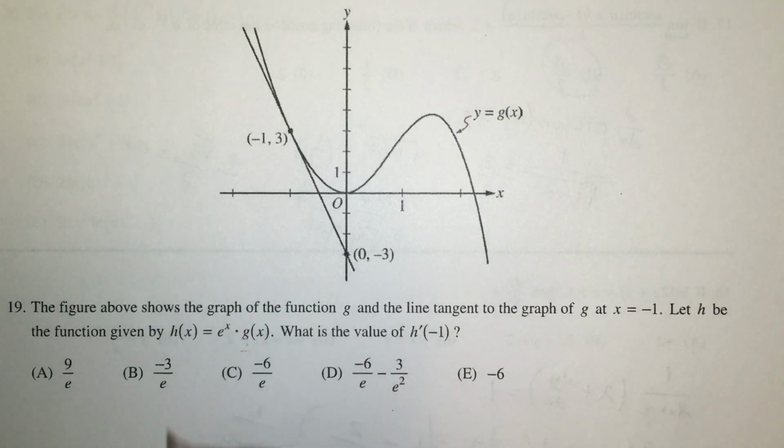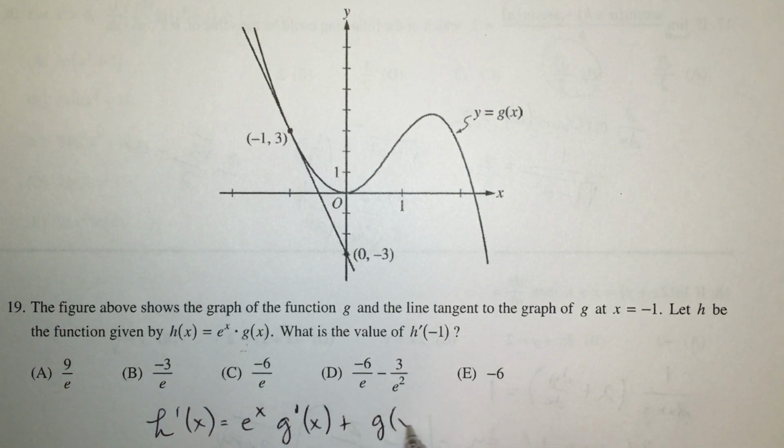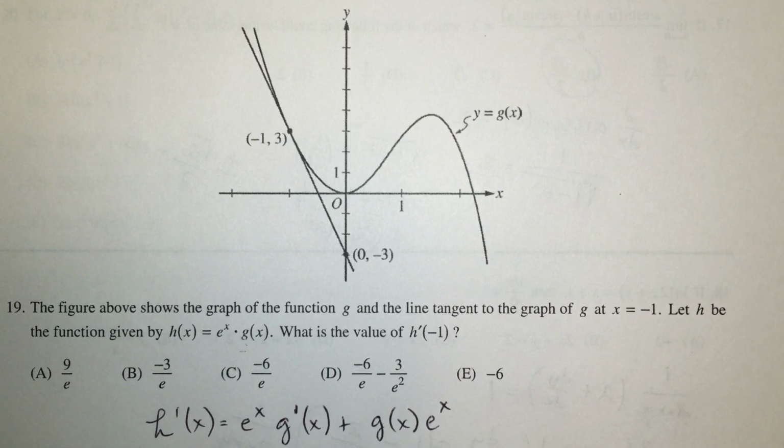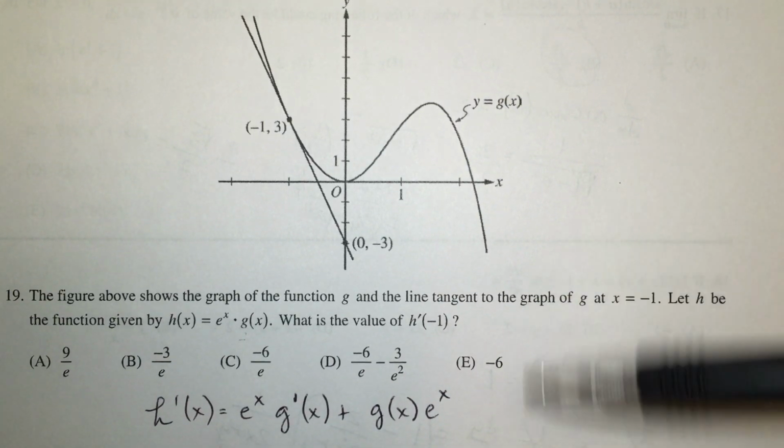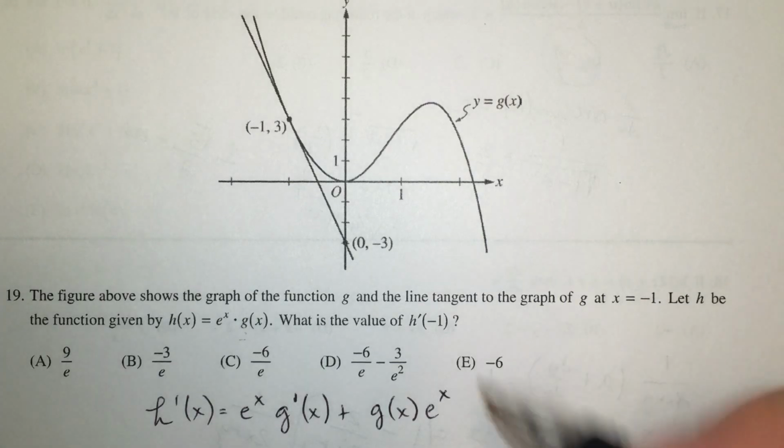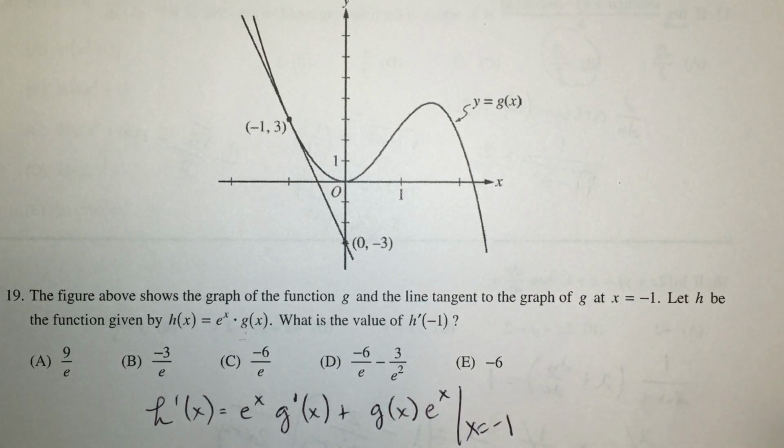We have a product, so let's use the product rule to find h prime. H prime at x is going to be equal to the first times the derivative of the second plus the second times the derivative of the first. Derivative of e to the x is just itself. And since we want to evaluate this when x is equal to -1, we're going to have e to the -1 times g prime at -1 plus g at -1 times e to the -1.